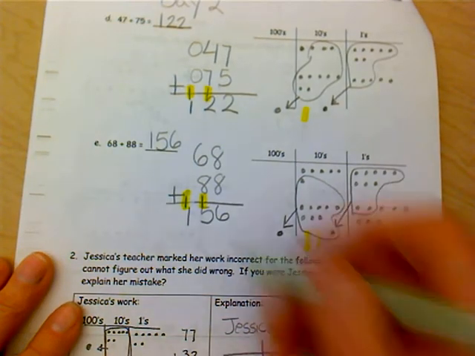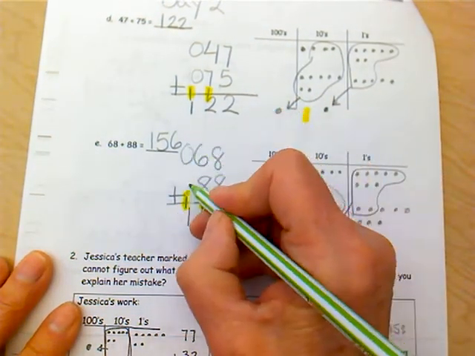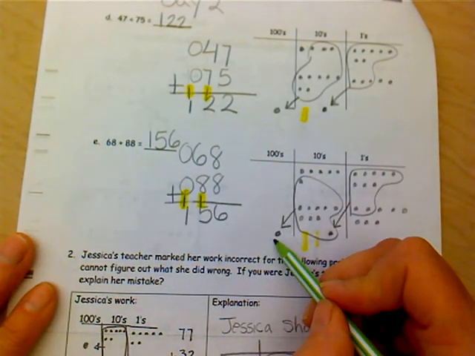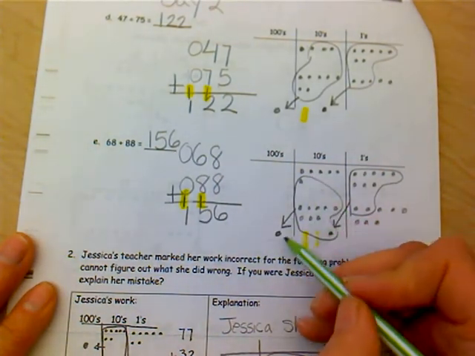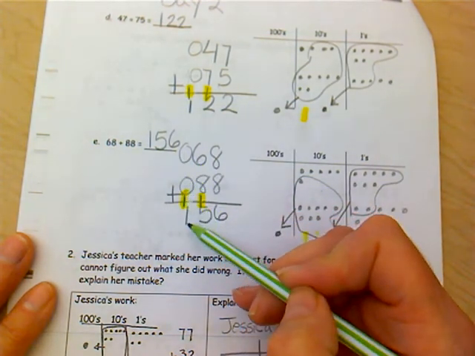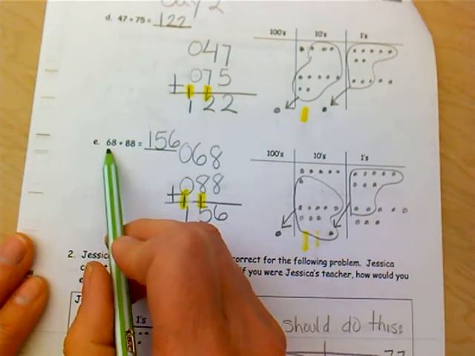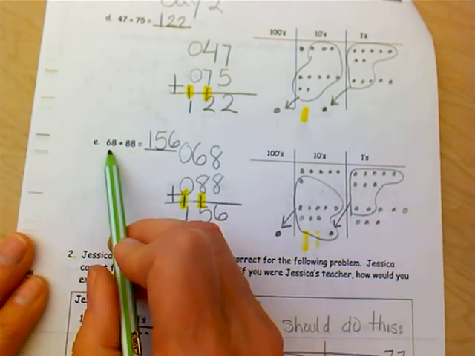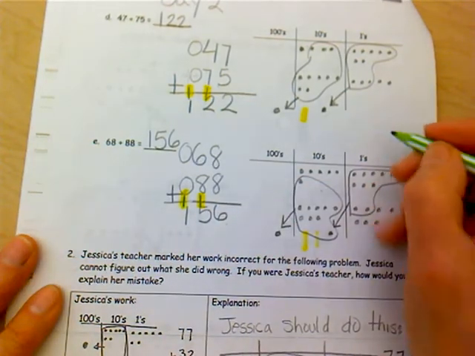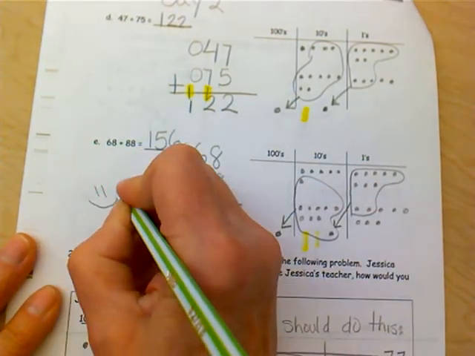Now, when I started, I didn't have any hundreds in 68, nor did I have any hundreds in 88. But I did do an exchange for these 10 tens for 100. So 0 plus 0 plus 1 hundred gives me 100. 68 plus 88 gives me 156. And hopefully you are feeling very strong about that.